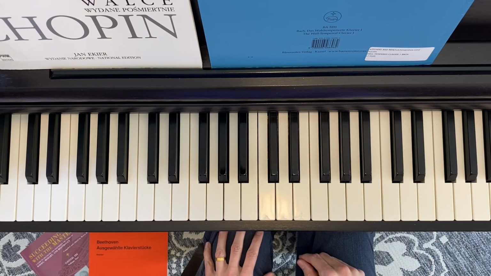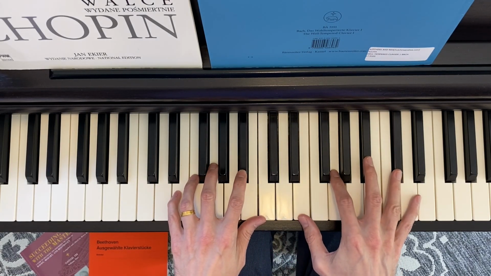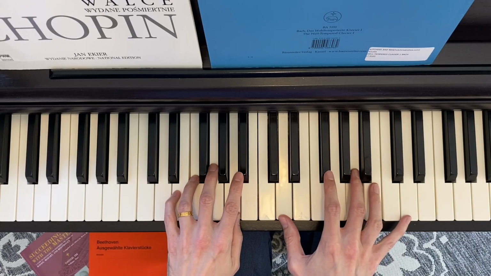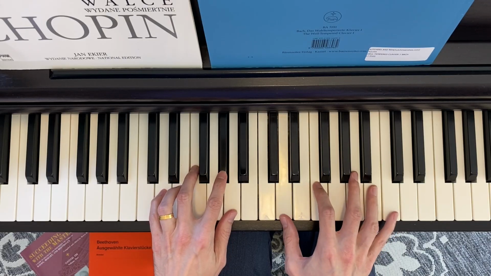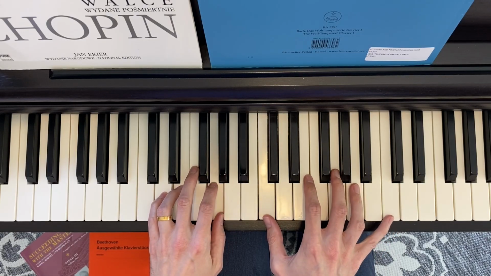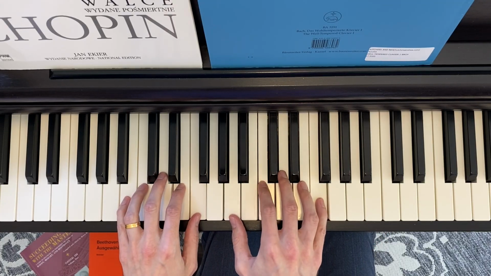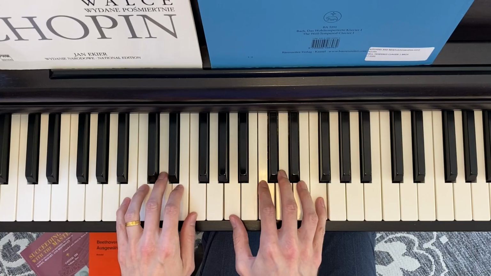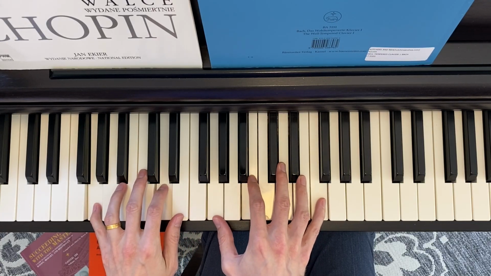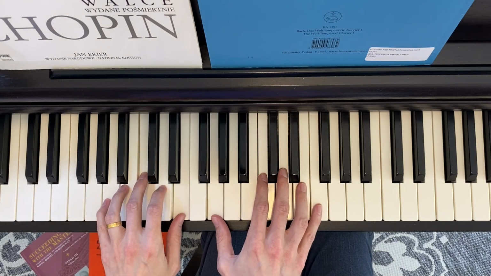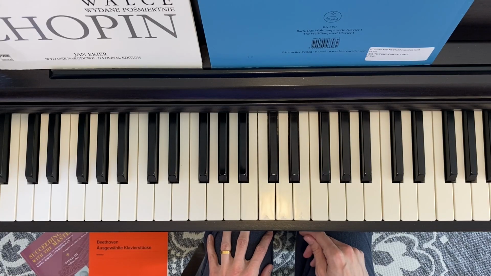Third item on the randomized list, phrase beginning with diminished chords. I like those long phrases with the satisfying cadences.